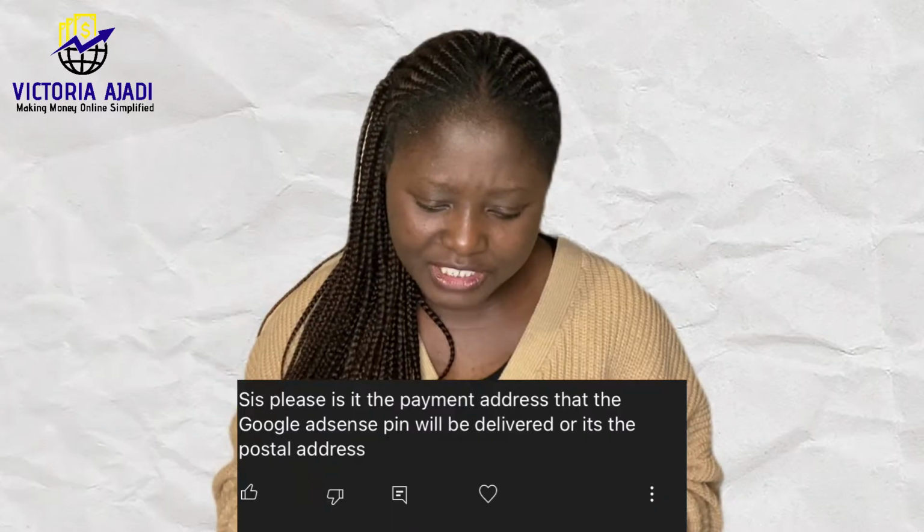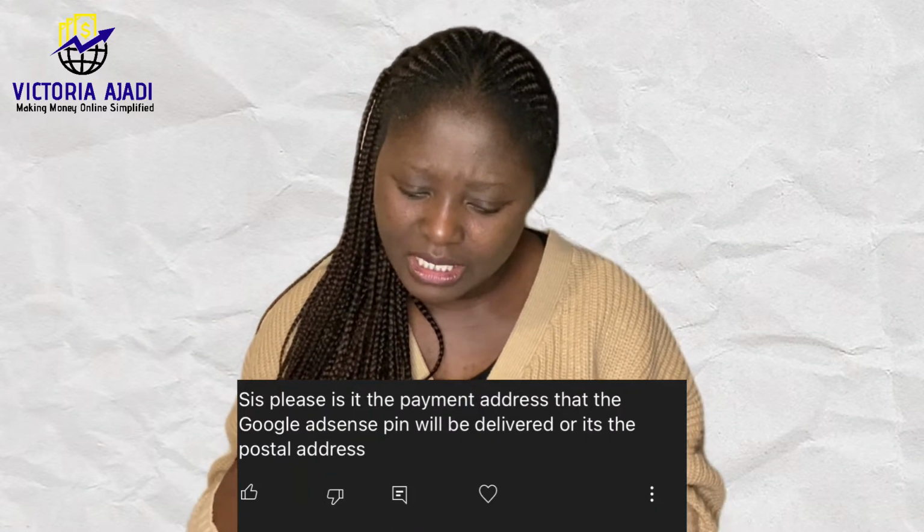Is it the payment address that the Google AdSense pin will be delivered to, or the postal address? Okay, as far as I remember, Google will only ask you for one address. Yeah, and that should be your postal address, like your own address. That's what they will ask you for. They won't ask you for 2 addresses, just one. So it is whatever address you input when you are setting up your Google AdSense. It's whatever address that you input that they will send your Google AdSense pin to.